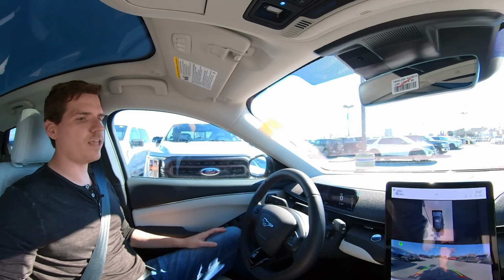Perfect. So we're fully connected right now. Do I want to use CarPlay with the Mach E? We can set it up right now if we want to, which, if you're a fan of using CarPlay, is amazing. But we're going to get to this screen for a second first.